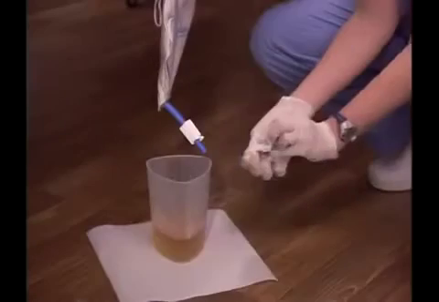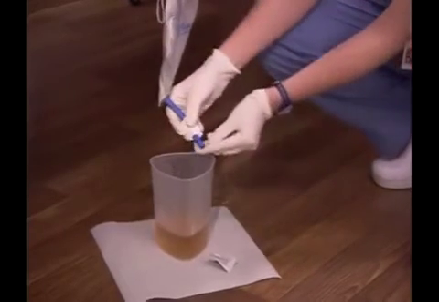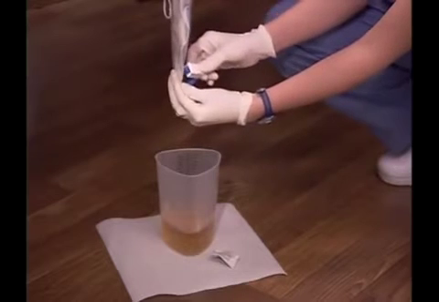Then clean the emptying spout with the alcohol wipe or according to your facility policy. Then return the emptying spout to its holder. If the person is on intake and output status, measure the urine. Note the color, amount, and quality before emptying the contents of the graduate into the toilet.